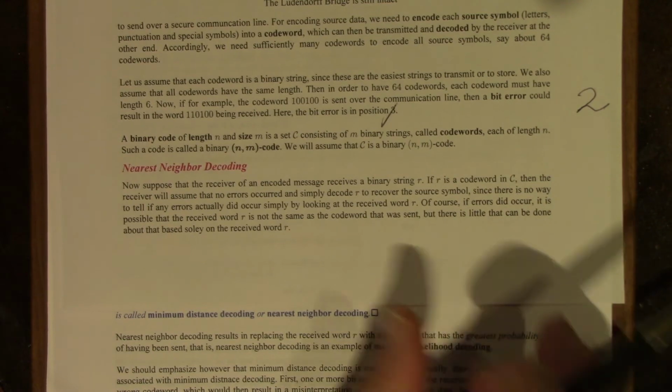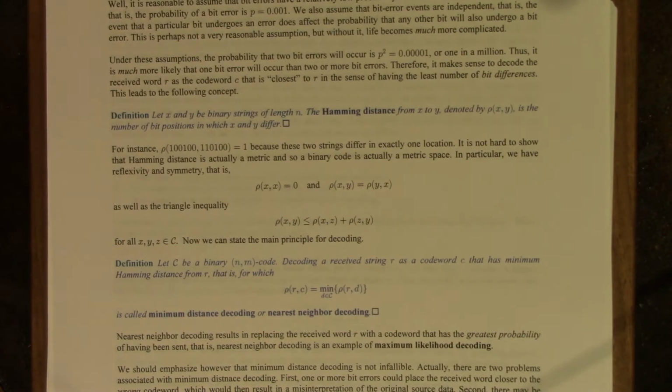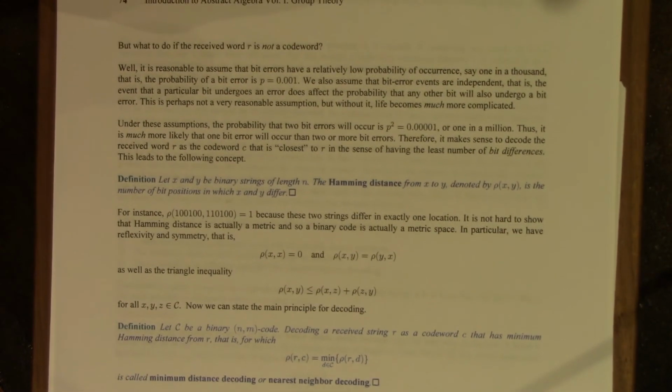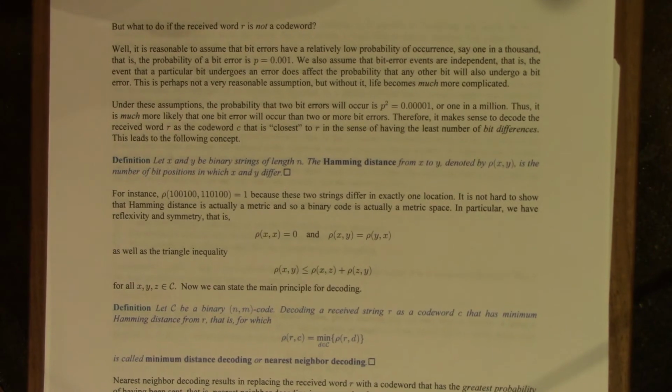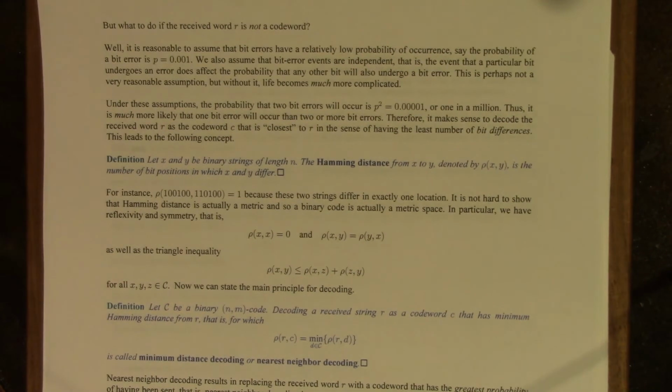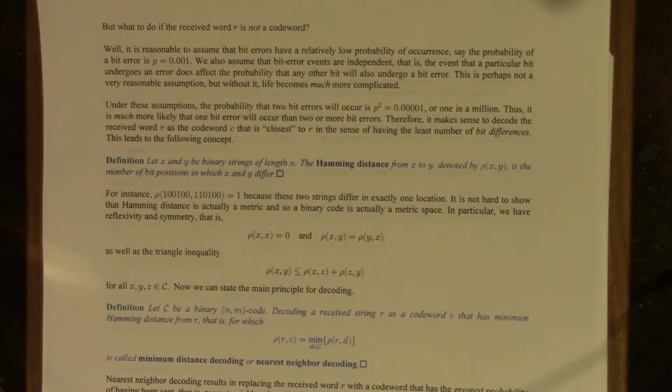So this is not an infallible process. The idea is to make it as likely as possible that we can correct any errors. But what do we do if the received word R is not a code word?